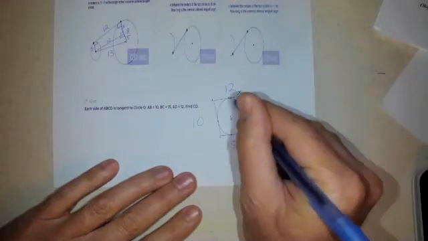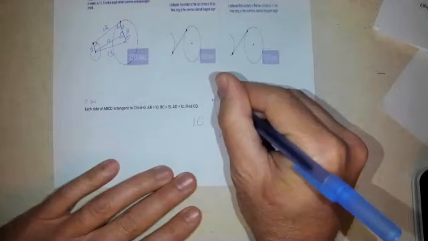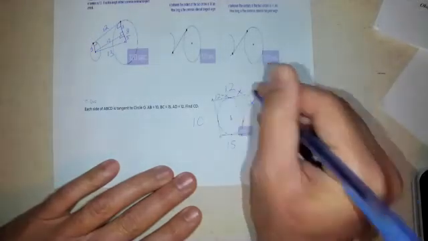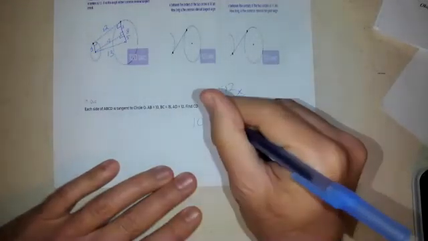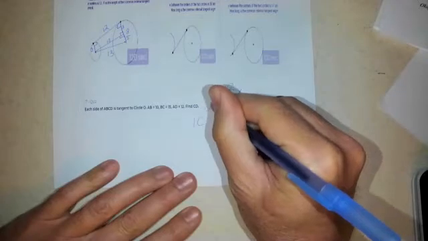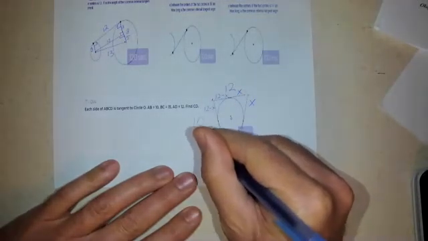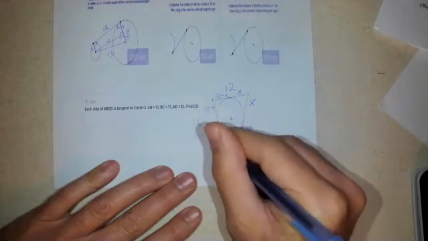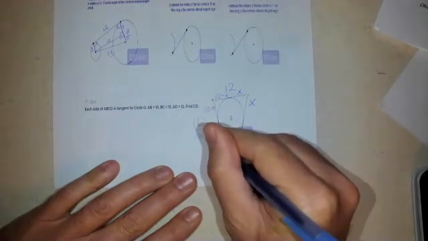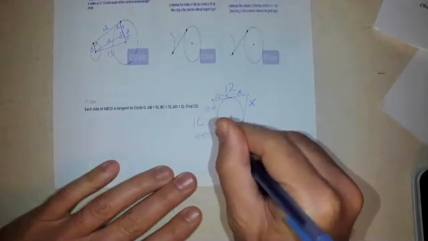That would be X. If two tangents come from the same point, then they are congruent. This would be 12 minus whatever is over here. So 12 minus X. And this is congruent. It must be 12 minus X. The whole side is 10. So this is 10 minus whatever's over here. It's a little bit more complicated because it is 12 minus X.